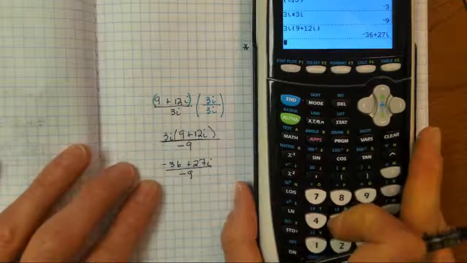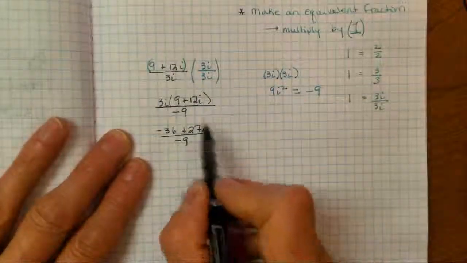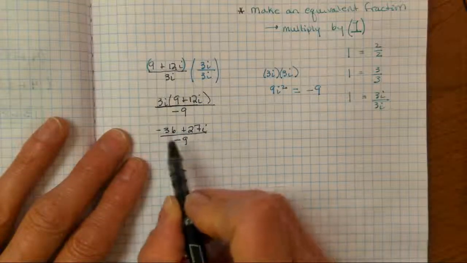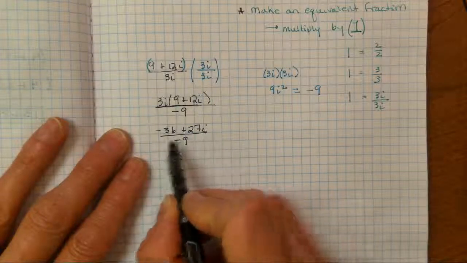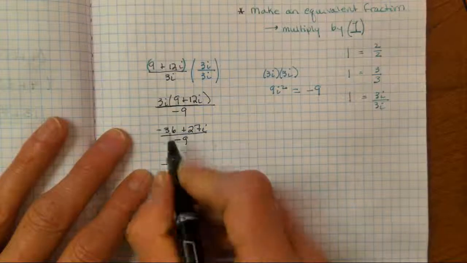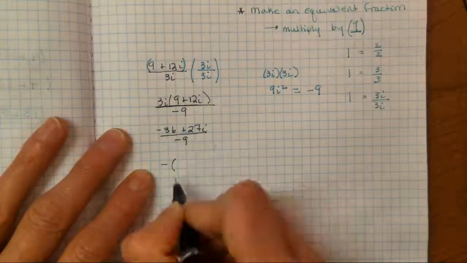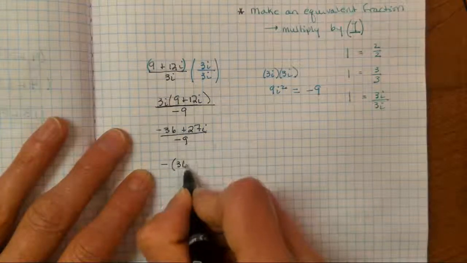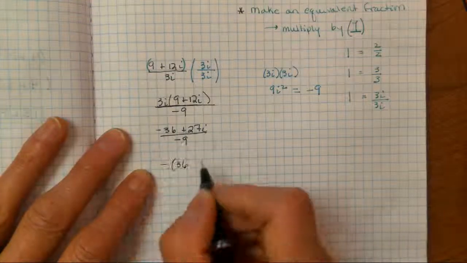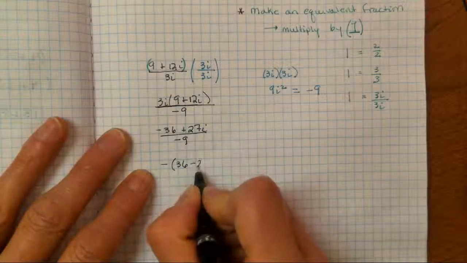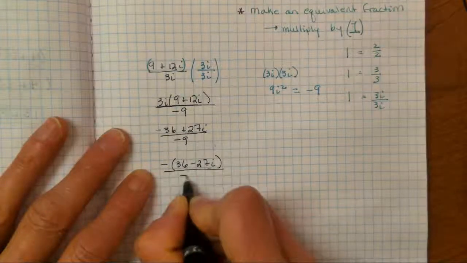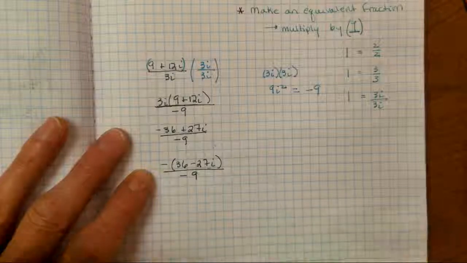Okay, so there's one more thing I want to show you here because you may not see this on an SOL. So I'm actually going to factor out a negative in the numerator. So I have a negative. If I divide -36 by -1, I get 36. If I divide 27i by a negative, I'm going to get negative 27i. Notice how I just changed the signs. And this is still negative 9.